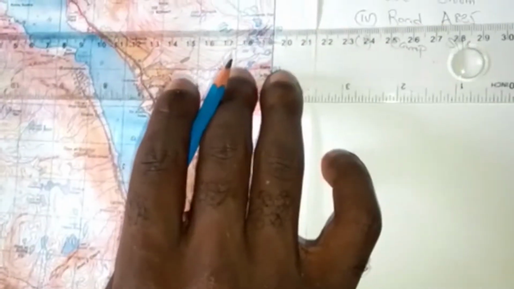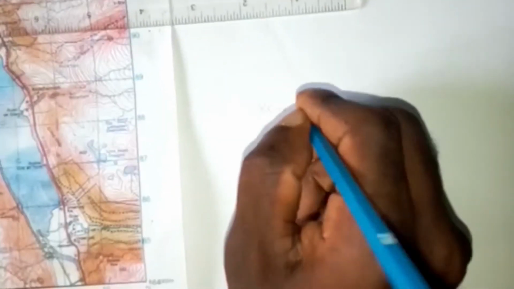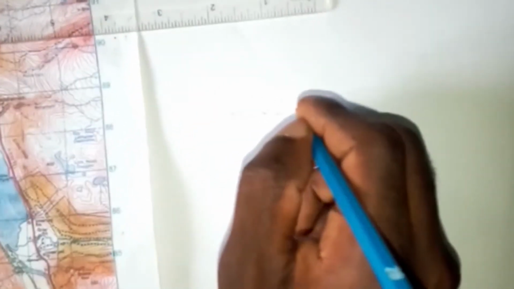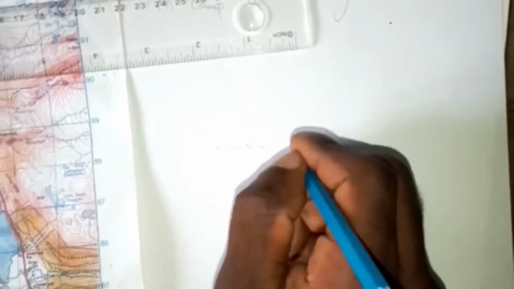So if we had here, for instance, 8 centimeters, we're going to take 8 centimeters times 2. Yes, because we're enlarging the map. So it gives us 16 centimeters. So this will become now our length.